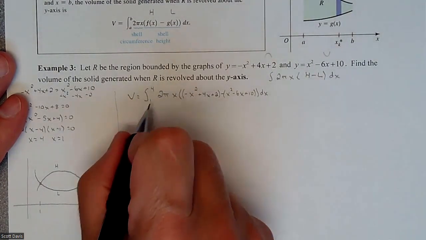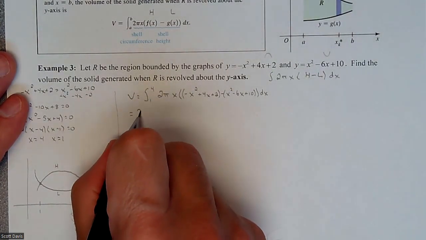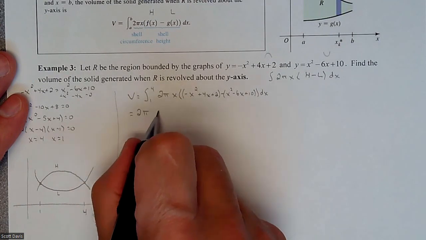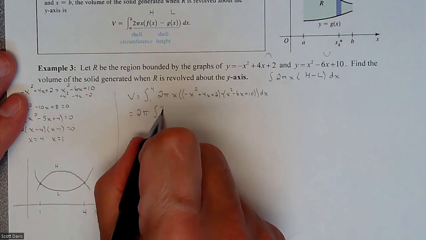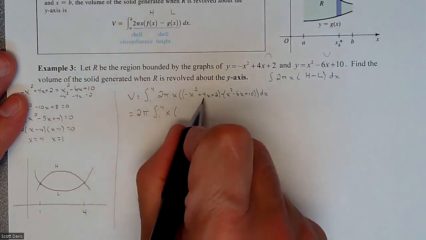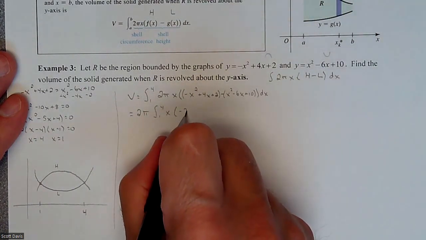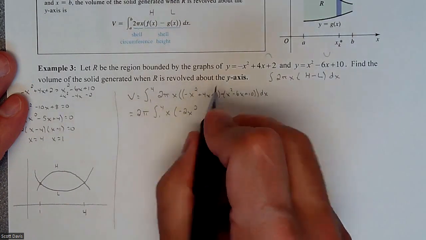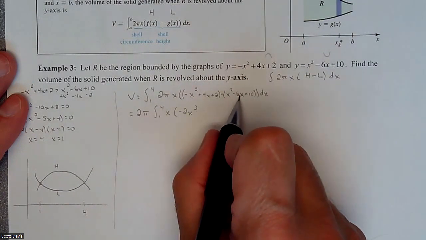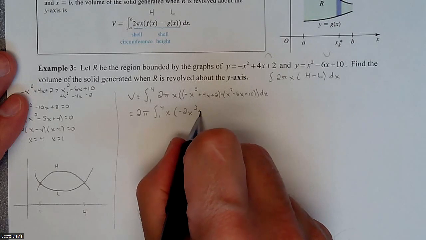I'm going to take the 2x out, or not the 2x, the 2 pi out. I'm going to go 1 to 4, and then I'm going to have an x to distribute into this. So if I have a negative x squared minus x squared, I get a negative 2x squared. If I have a 4x minus a negative 6x, I'm adding, so plus 10x.